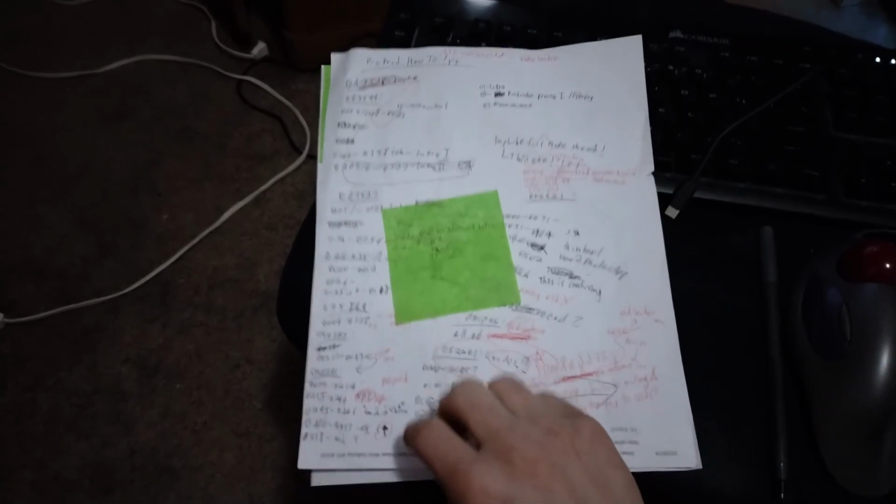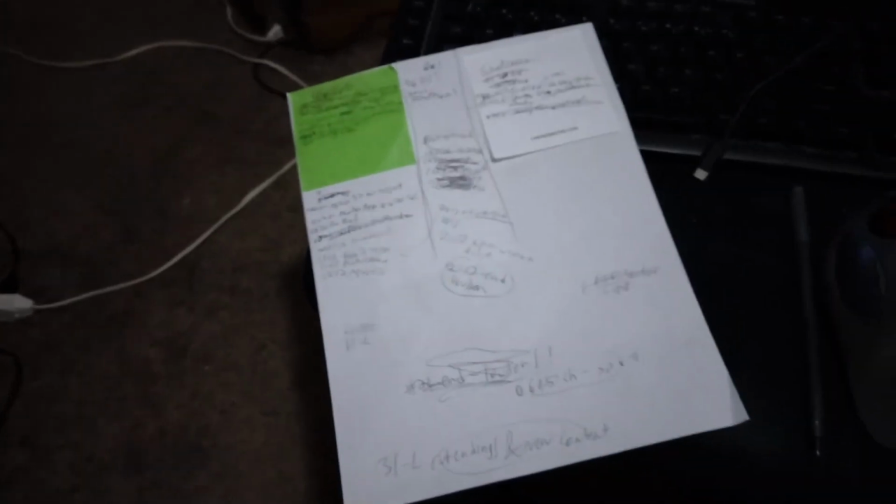Also, for a video like this, these are my notes. Page 1, front and back. Page 2, got some final notes. It's a lot of notes.